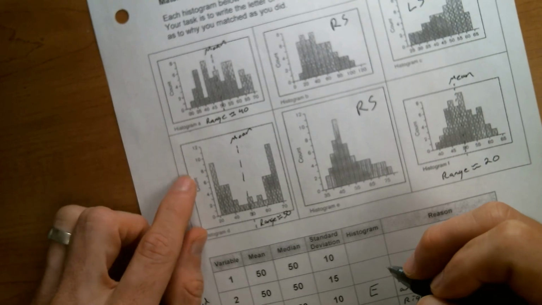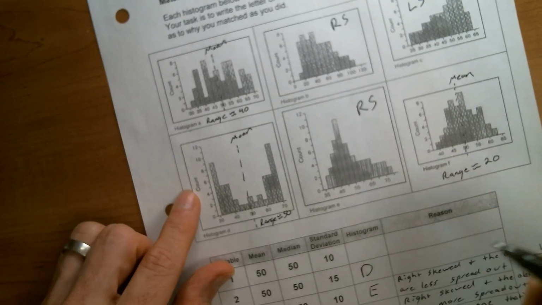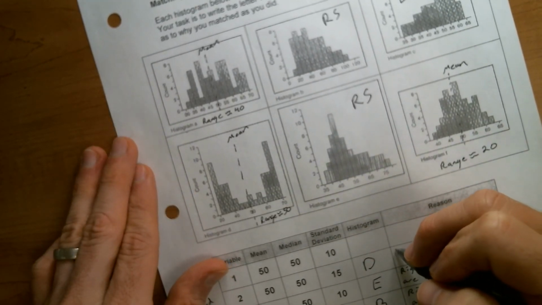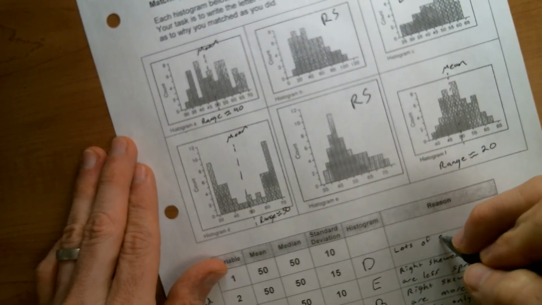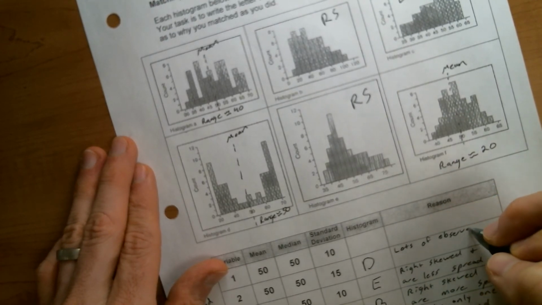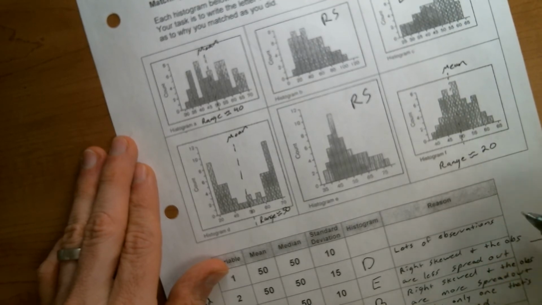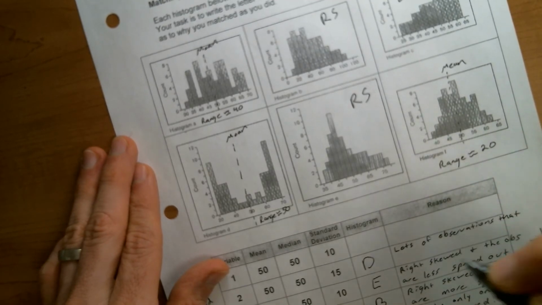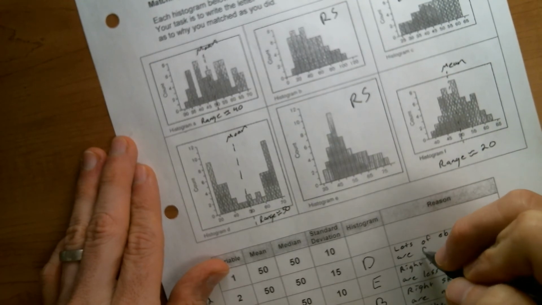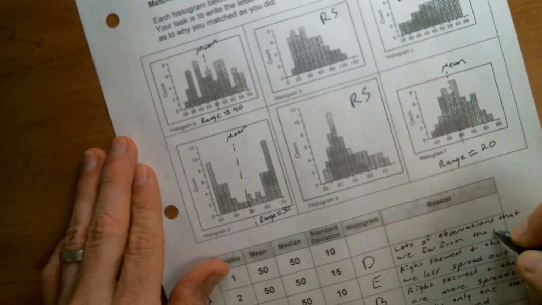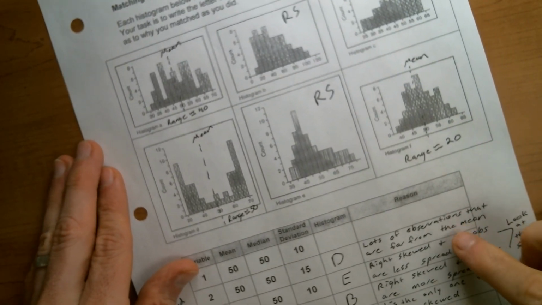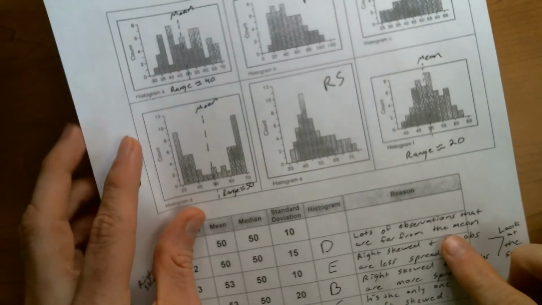This would be histogram D, and the reason is it has lots of observations that are far from the mean.